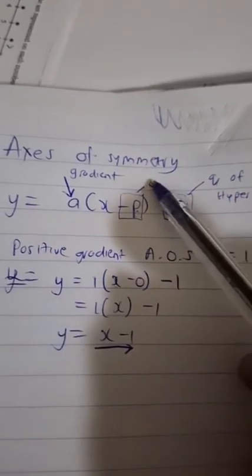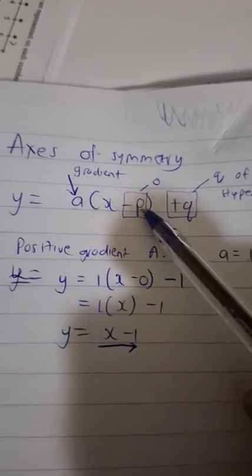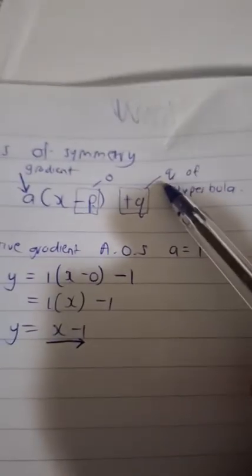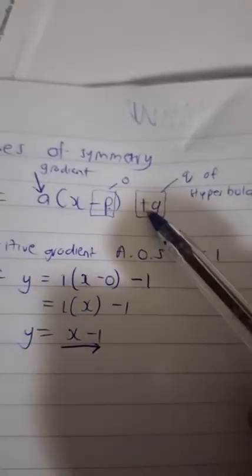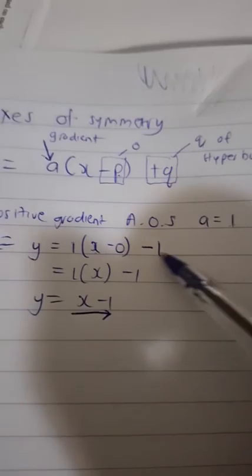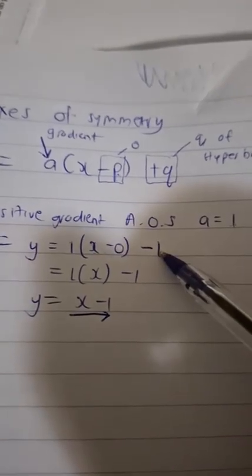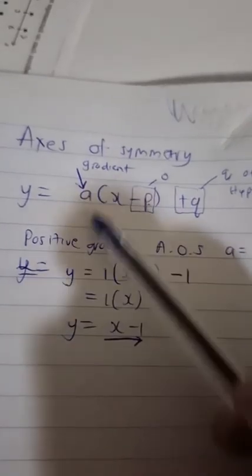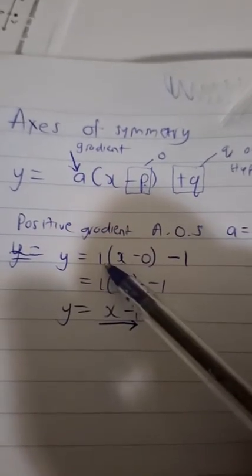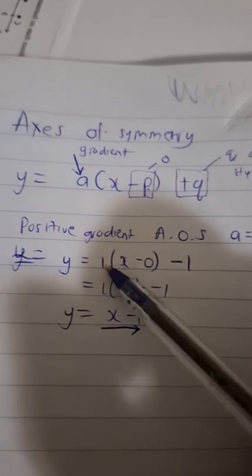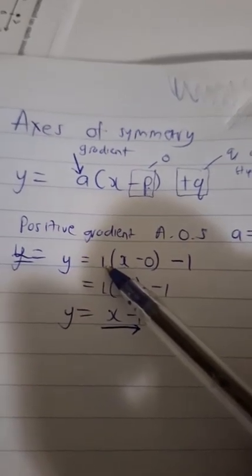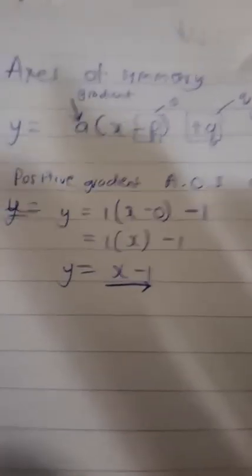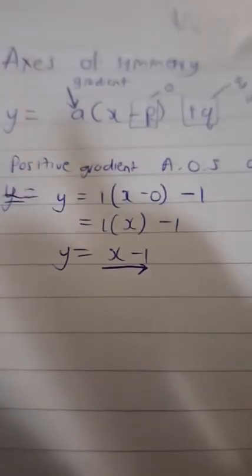So our vertical asymptote was 0, so we substitute 0 there, x minus 0. Our horizontal asymptote was q. So in the place of q, we substitute -1. And then remember, I said the a value, the gradient, since it's the positive gradient, is 1. So that's just one way of writing our positive gradient axis of symmetry.